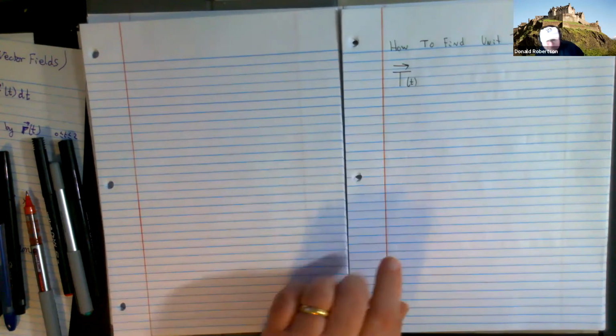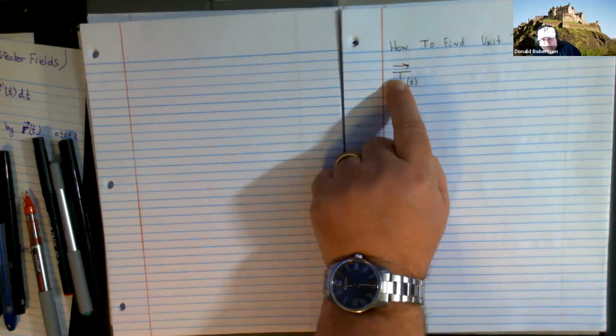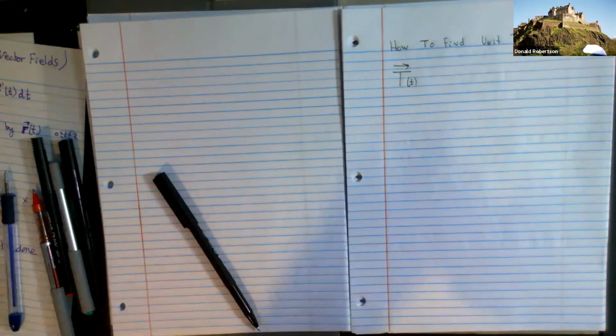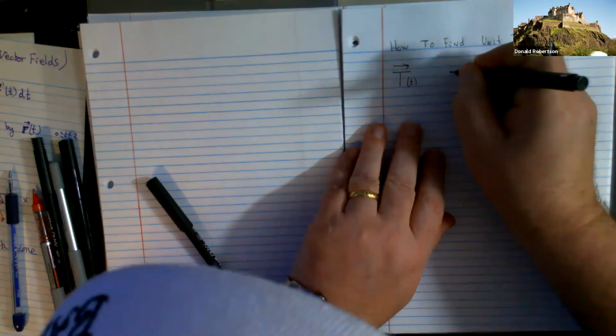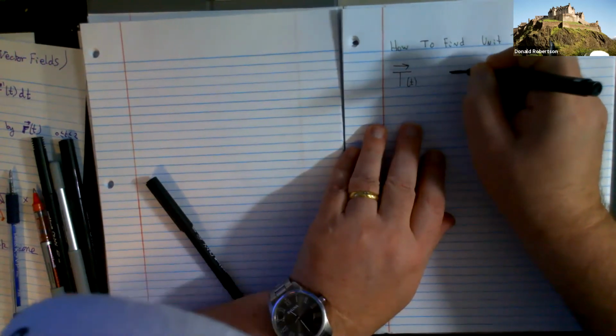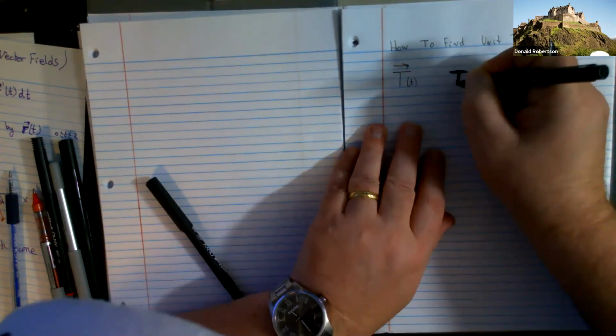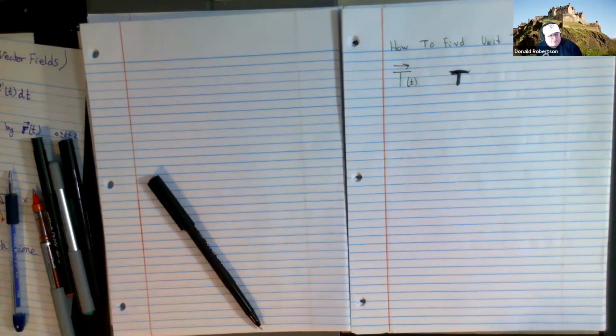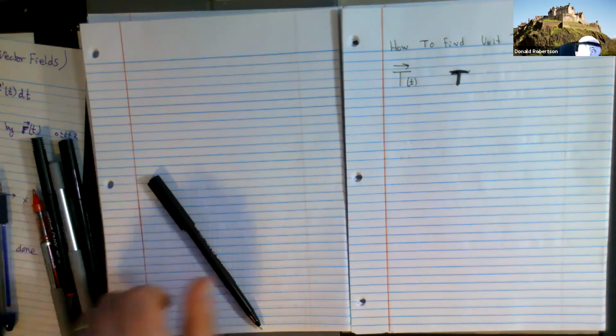So if you see a find capital T, right, because they have the ability in textbooks to be able to get away with this. So you might just be asked to find T, right? I've made it as bold as I can think it, right? So how do you find the unit tangent vector?